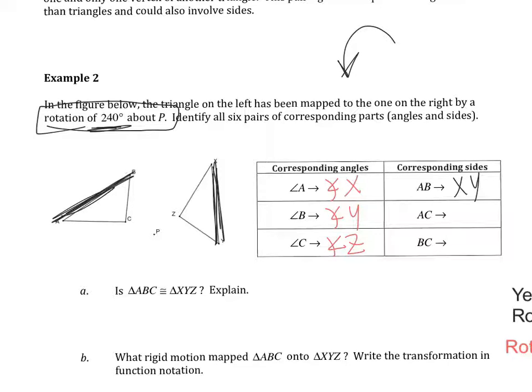And if I was to look at side AC, which is the one on the bottom, it would wind up at side XZ here, again 240 degrees. And the last piece, if I did it in blue, side BC, rotated 240 degrees, would wind up at YZ. So there is definitely a correspondence between these two triangles.